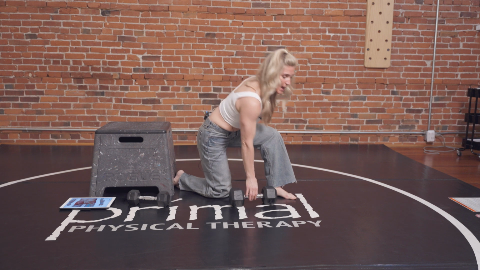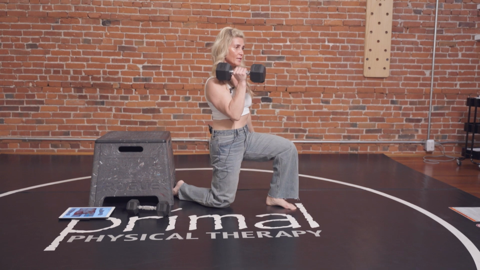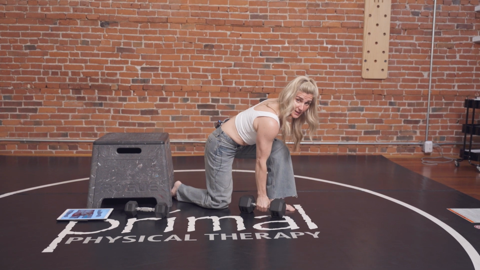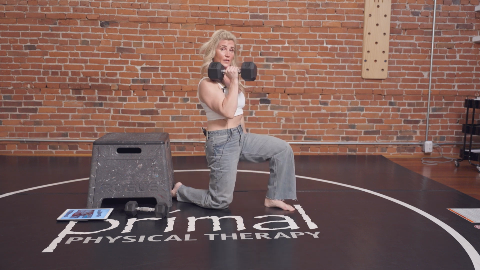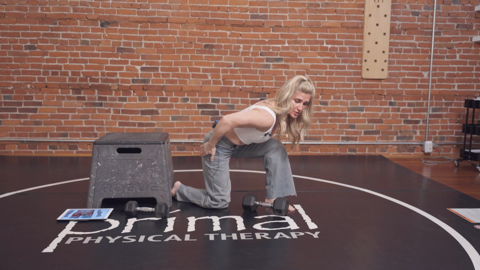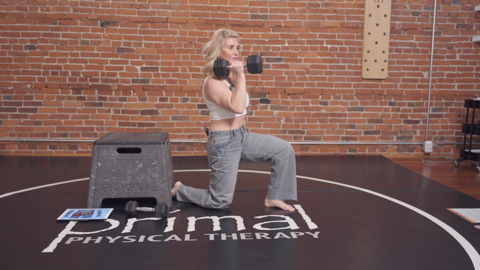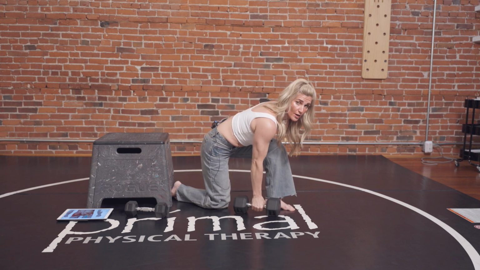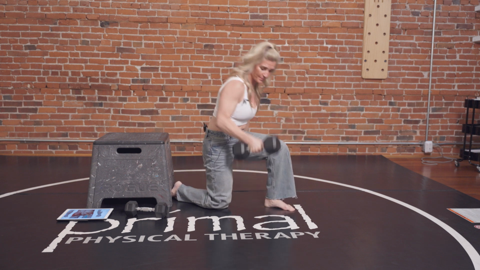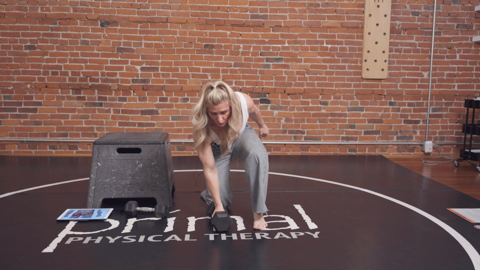The progression of that would be from here to a clean, right? We're still getting that hip hinge, only now we have to power up a little bit stronger to ask more of that muscle.